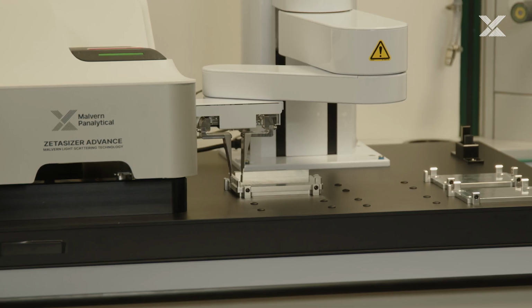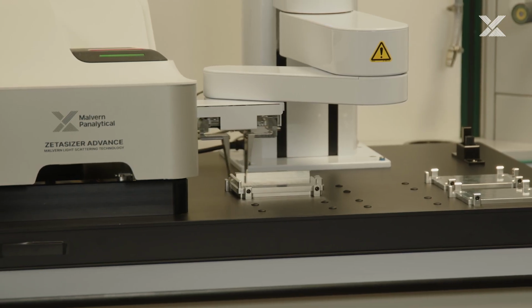So we have developed a simple and easy to follow workflow that allows any user to set up and configure the system. And what if something changes in the configuration? That we can go from an unknown state to a fully configured system and running measurements in under 15 minutes.